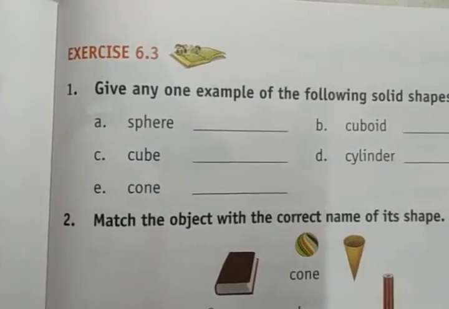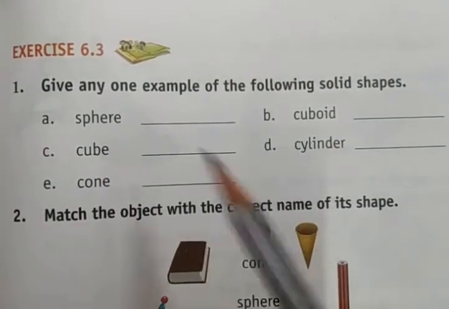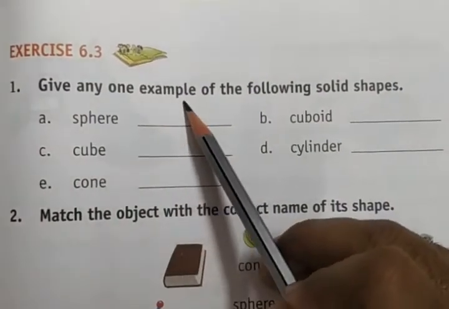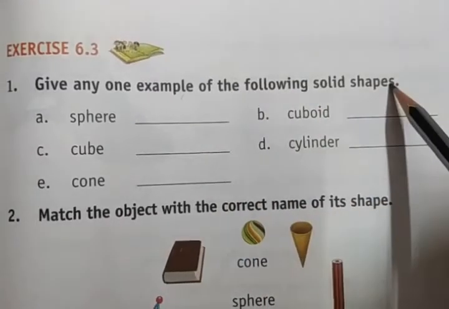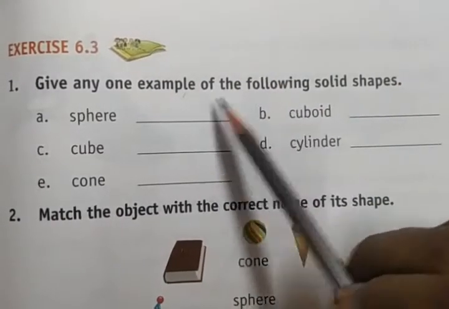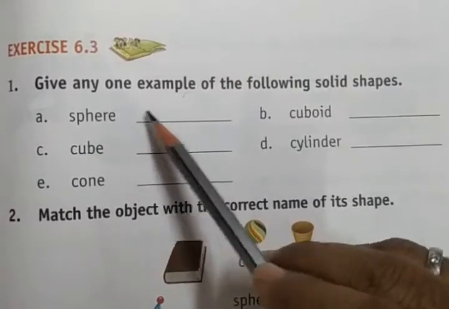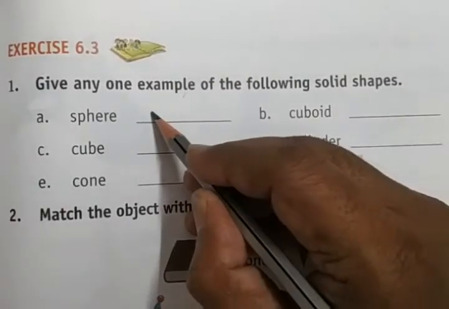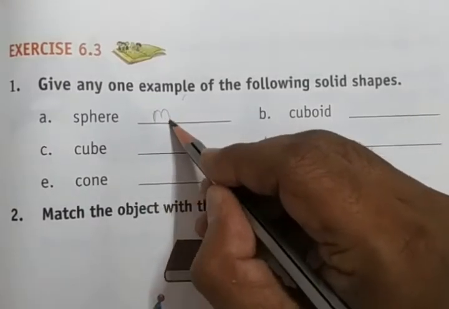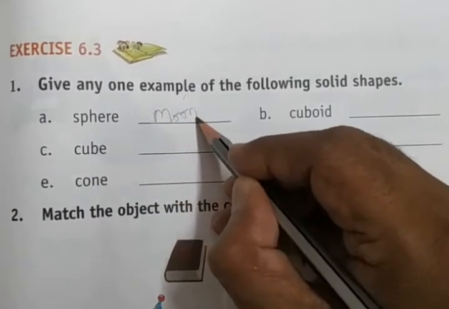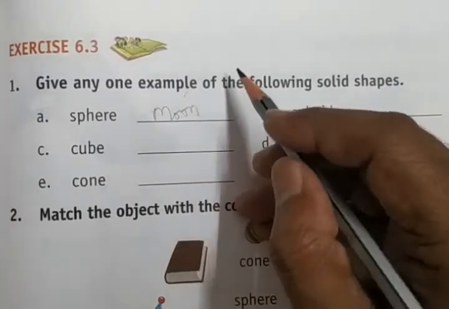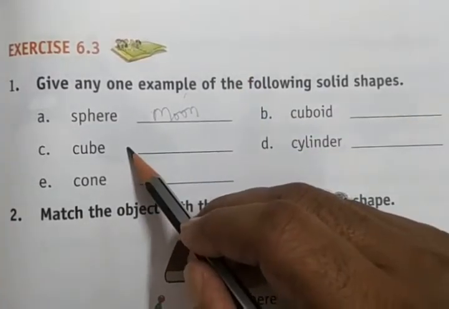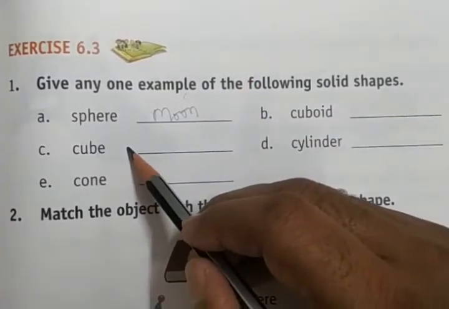Right. So based on those concepts we will solve this. Give any one example of the following solid shapes. Sphere, we can say the moon. Cube, slice of bread.